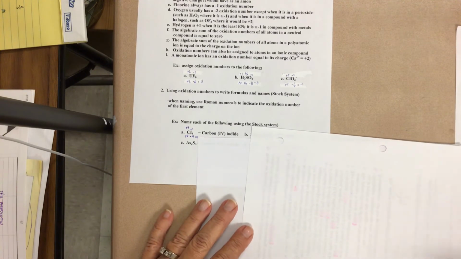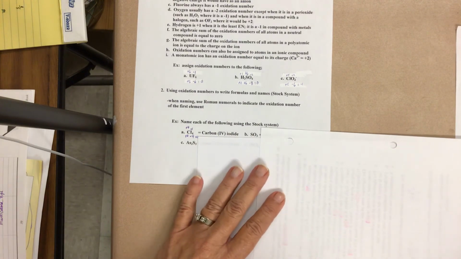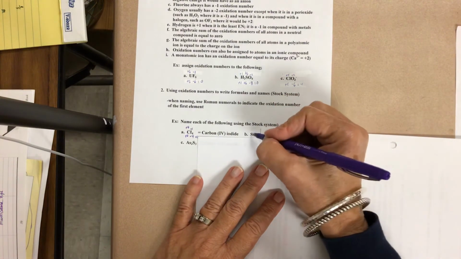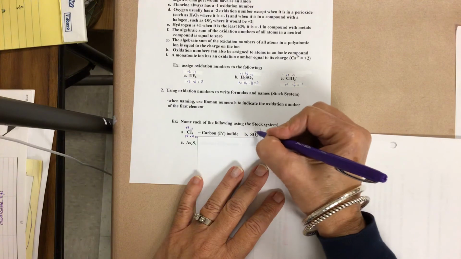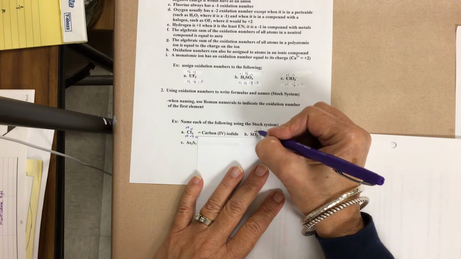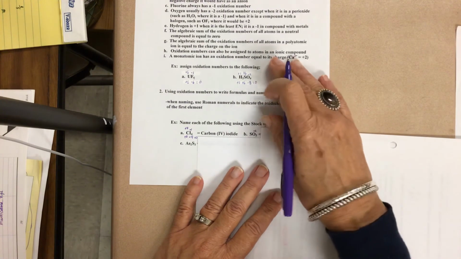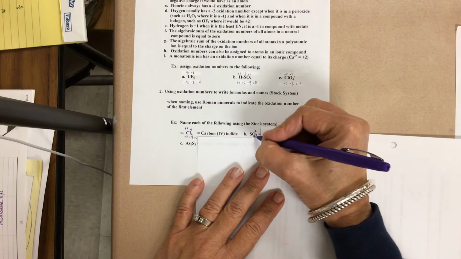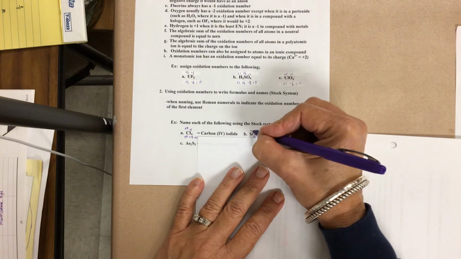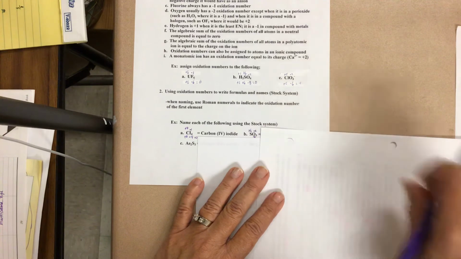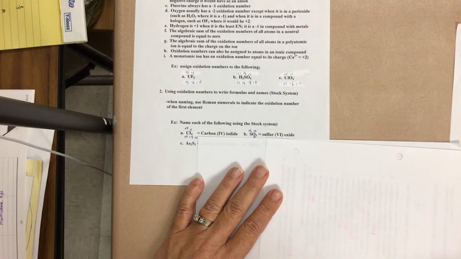Okay. Your next one you have SO3, and you're going to name it using the Stock system. So we need to figure out the oxidation number of sulfur. We're going to look at oxygen first. Oxygen's a -2. 3 times -2 is -6. So sulfur in this instance has to be a +6. So you would name this sulfur(VI) oxide.